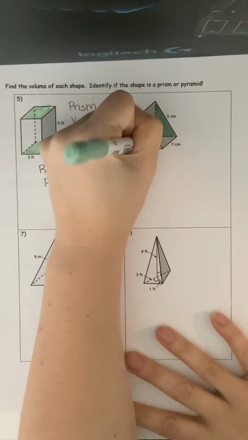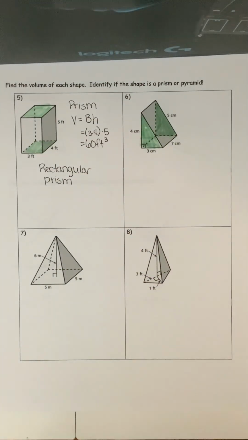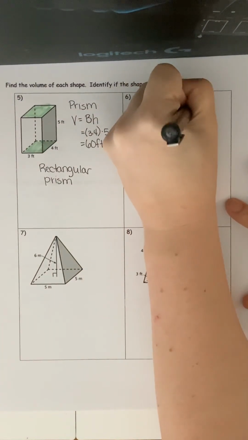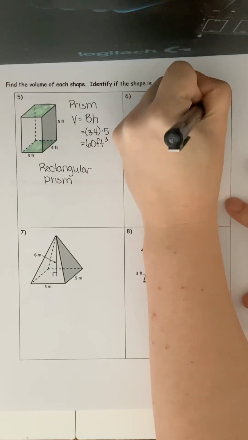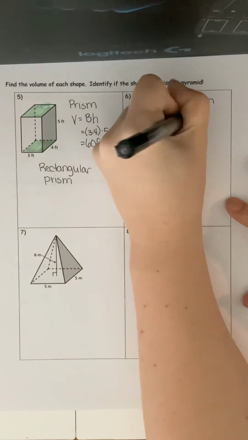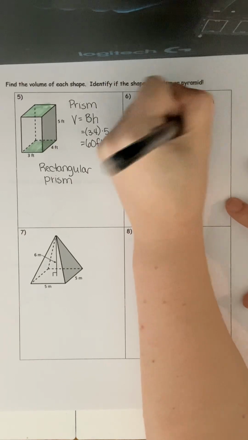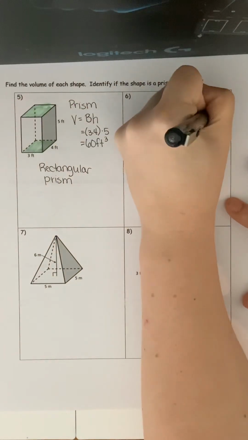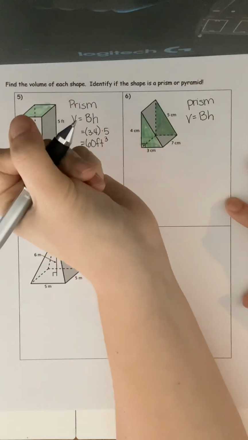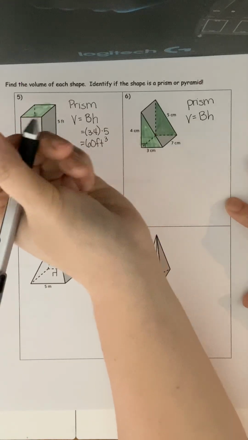All right. Sorry, that's not colored in, right? Marker's kind of running out. All right. So it is named, it is a prism because it has 2 bases. All right. So the volume is going to be the area of the base, which is capital B, times the height of the prism, all right?